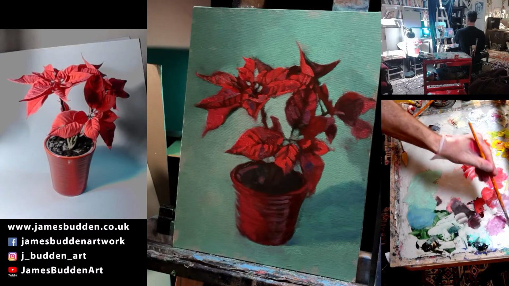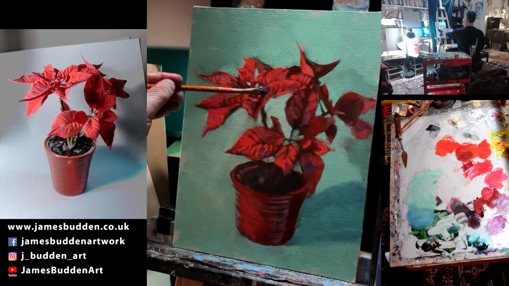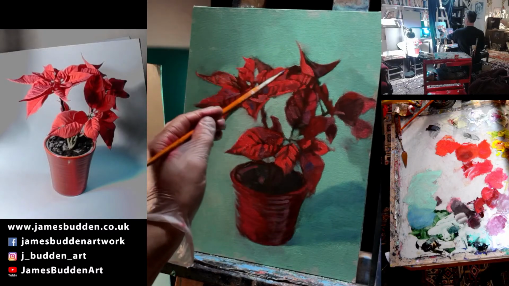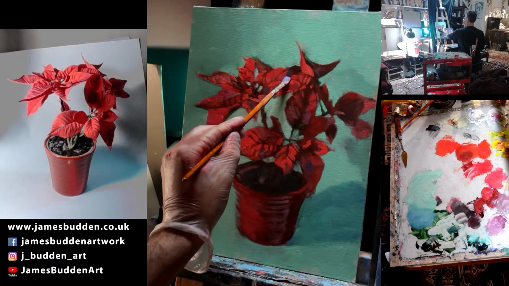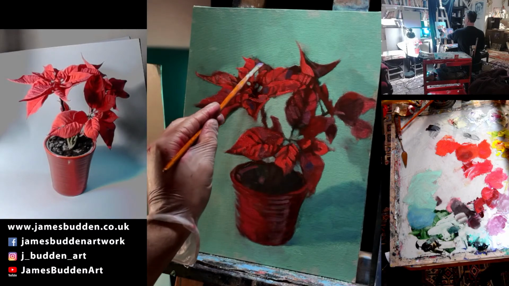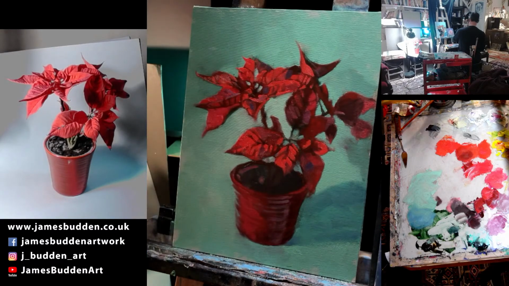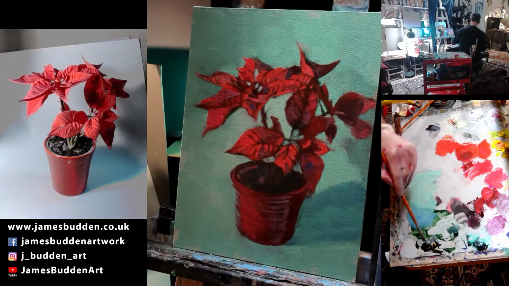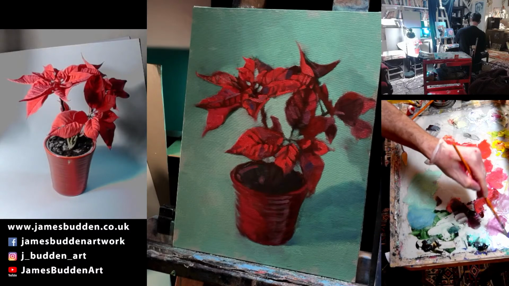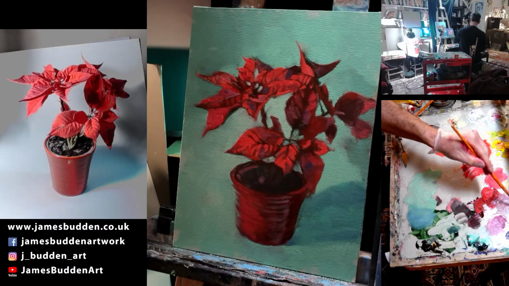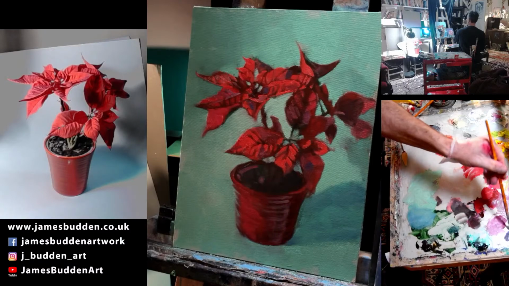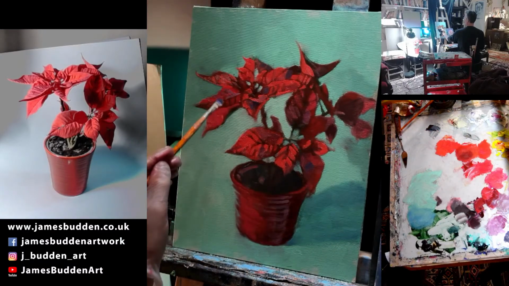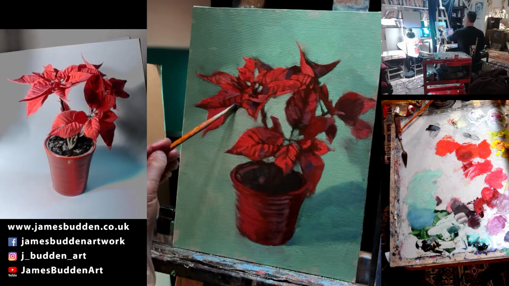Okay, this is interesting. It's amazing how light this looks on the palette and how dark it looks on the canvas. So maybe if I go even darker on here, we'll remember in that a tiny bit of red. Whether it will make those reds jump up a bit.